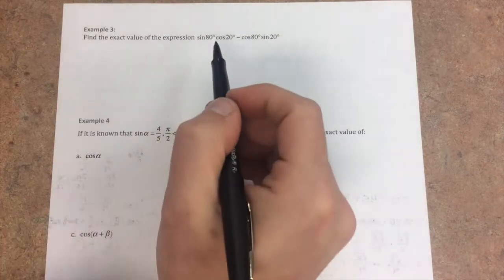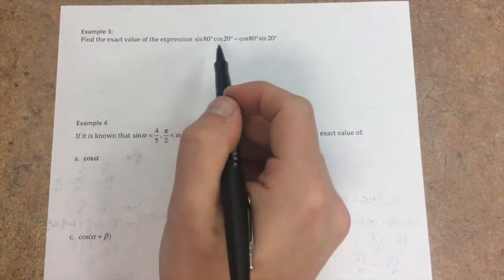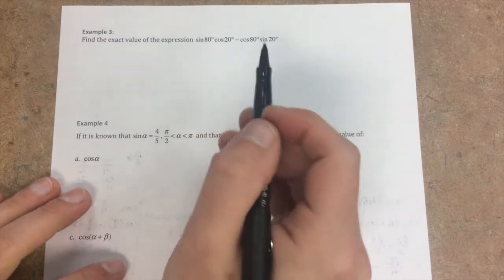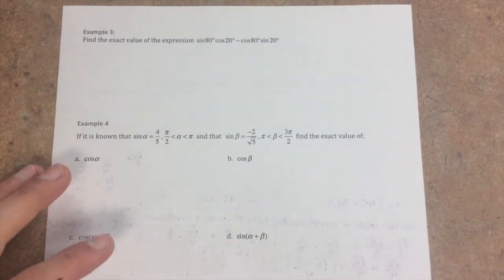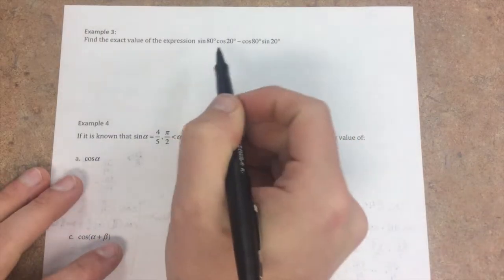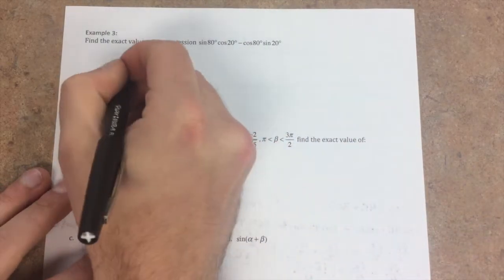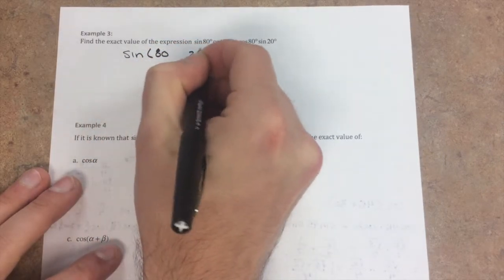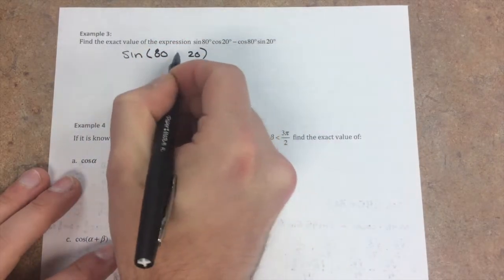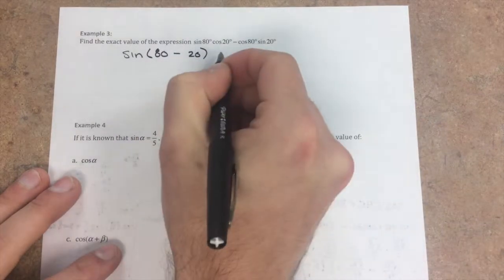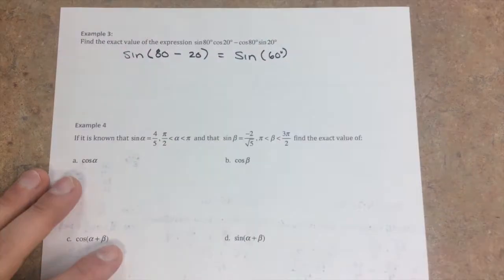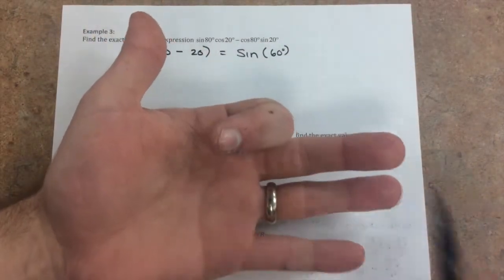If we look at this formula, sine 80 cosine 20 minus cosine 80 sine 20, that is the difference formula for sine. Sine, cos, cosine. So this is sine of 80 minus 20, and sines stay the same. So really this is saying, what is the sine of 60 degrees? So sine of 60 is root 3 over 2.